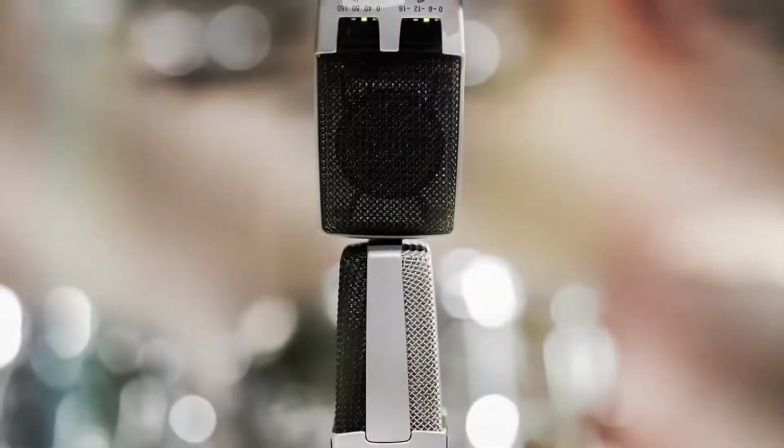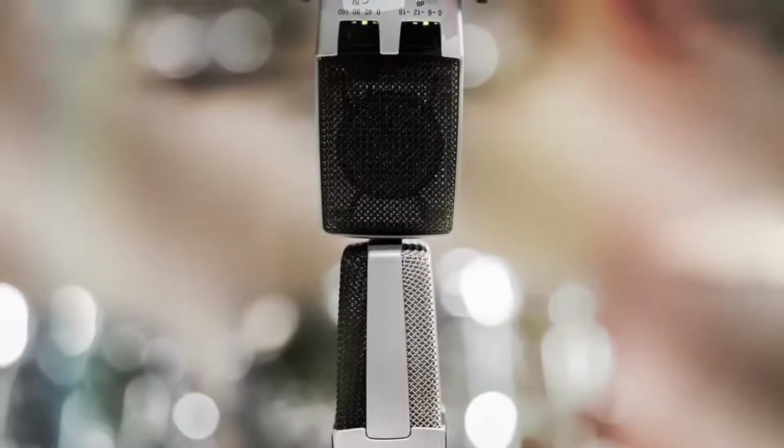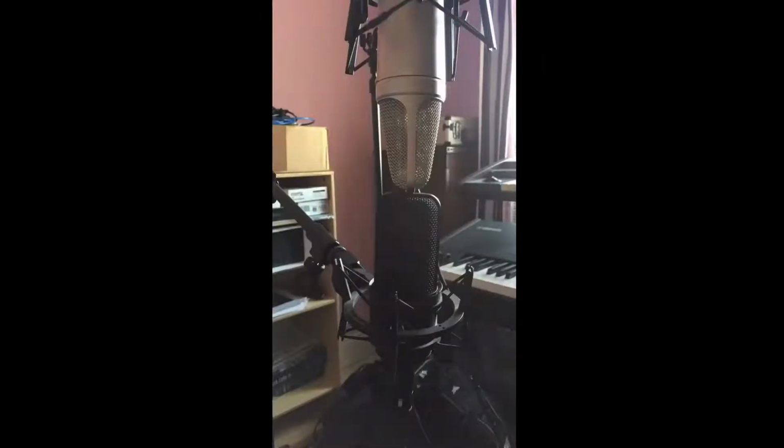So the front and the back of the second mic will essentially be facing to the sides. Now, this is a great technique to use with multiple sources surrounding the mic setup. So for example, a group of singers.